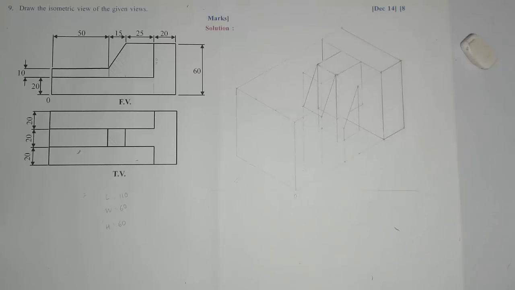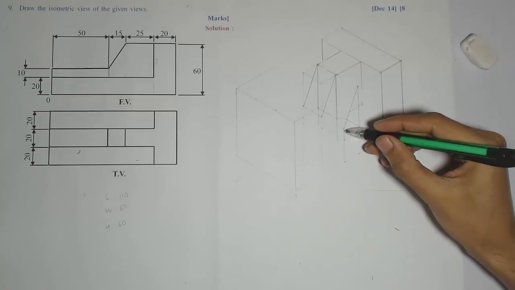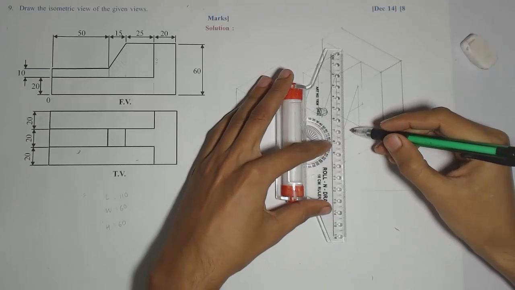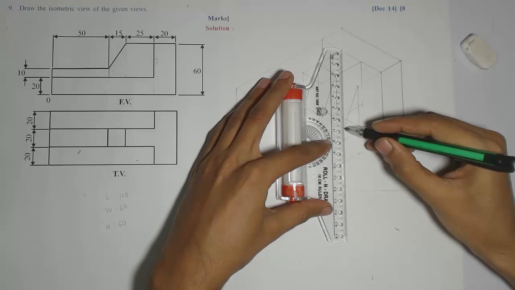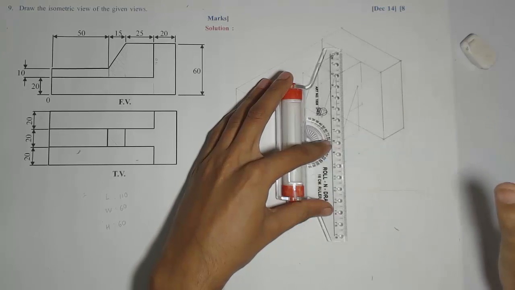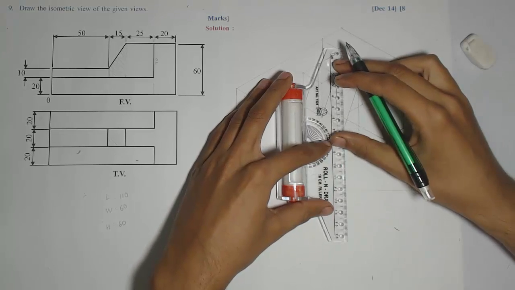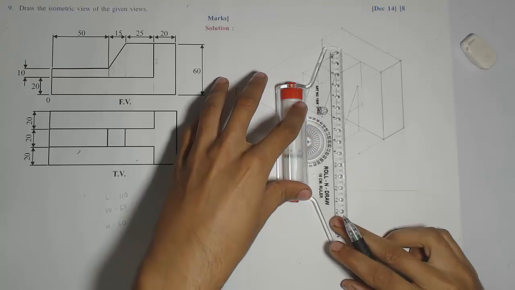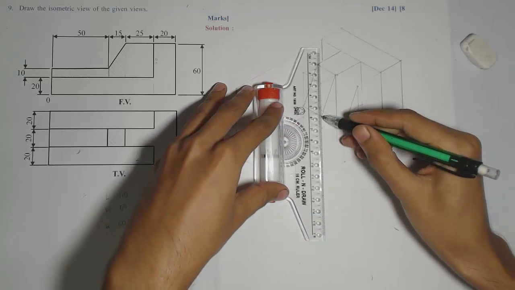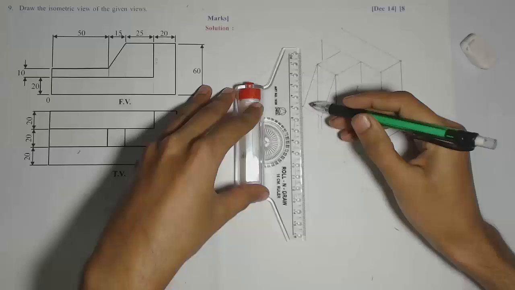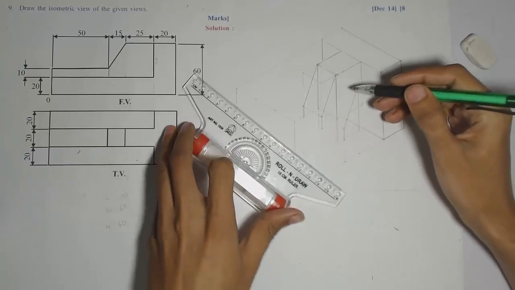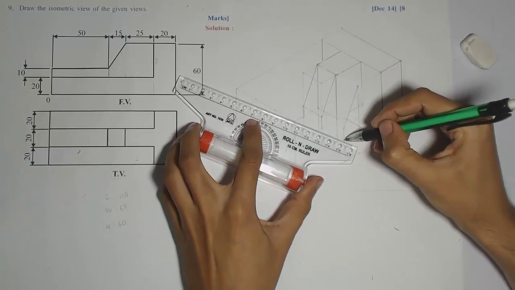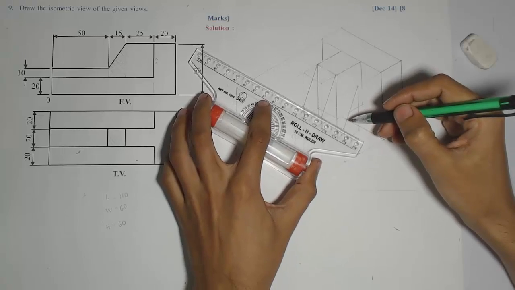Now if you see this line, again I need to shift from here. Now it is on the extreme boundary of the box, but now I need to shift inside. So I need to move to this corner, draw a vertical line of 10 mm, and again from this corner I'll draw a vertical line of 10 mm, and again from this corner I'll draw a parallel line to this.